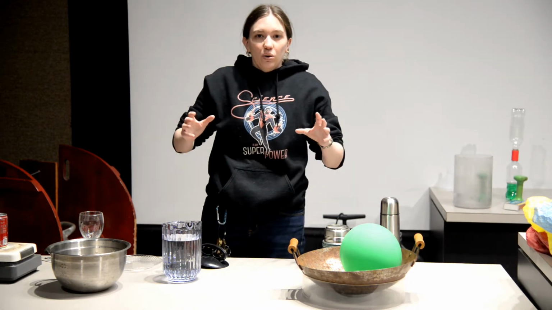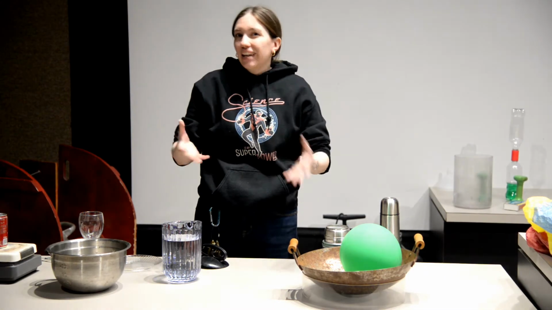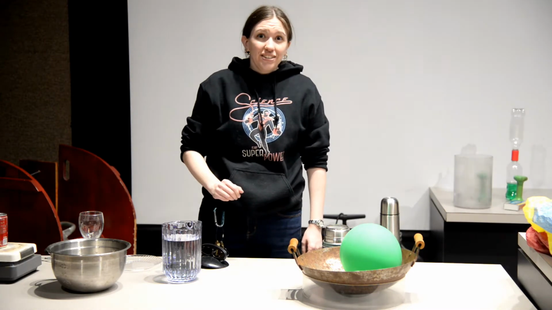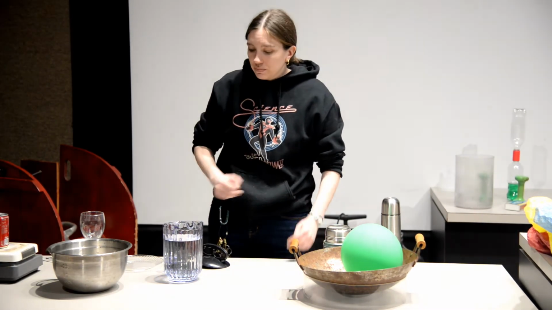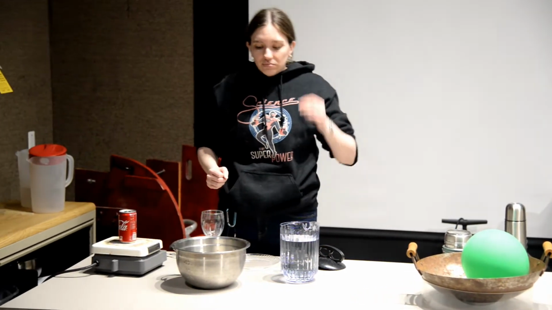So, weather can be broken up into key ingredients. Just like making a cake is made out of ingredients, weather is made out of ingredients as well. One of those first ingredients is air, okay? Or specifically, air pressure.